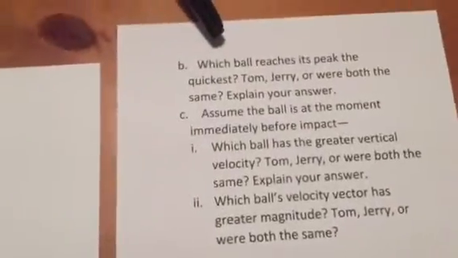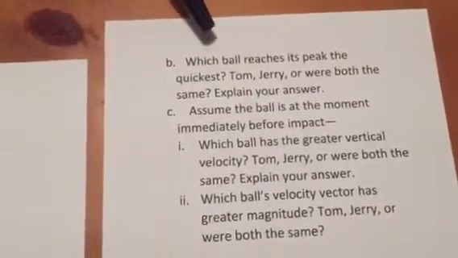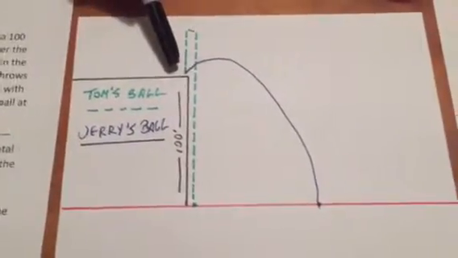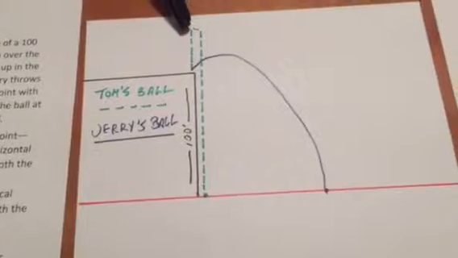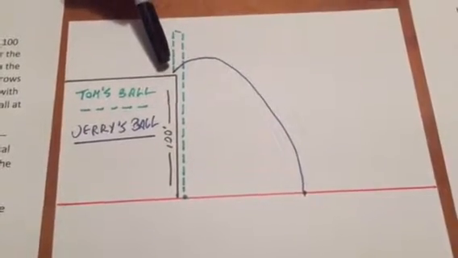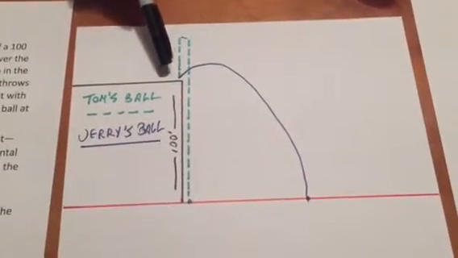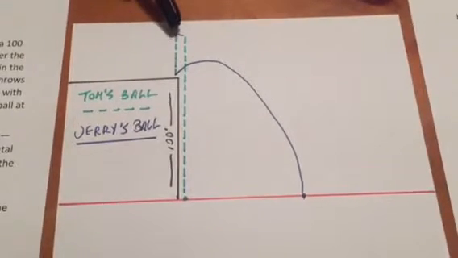Now the second part, or part B, of my scenario is on this page. Which ball reaches its peak the quickest? Both were given the same initial speed, or initial magnitude. However, Tom's ball does not have to split up any of that speed into vertical or horizontal components like Jerry's ball, or rather, only the vertical component.